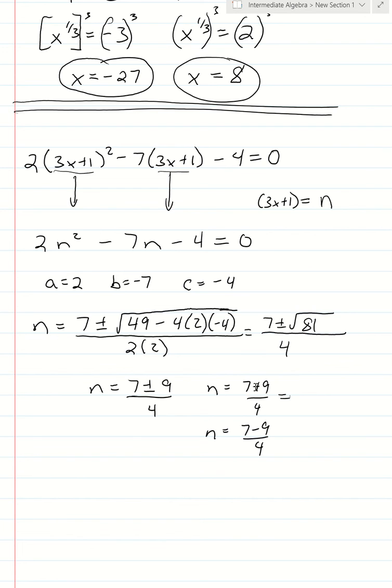Excuse me, 7 plus 9, that would be 16, divided by 4 is 4. And then if we were to take 7 minus 9, that would give us a negative 2 divided by 4. That would give us a negative 1/2. Now that is what n equals. These are the values of n.